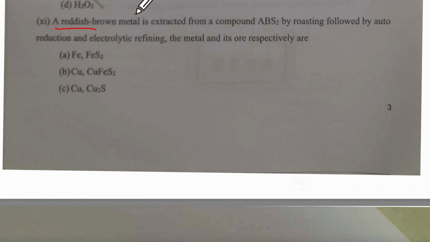Reddish brown metal, which is reddish brown metal? Copper is extracted from the compound AB S2. I might check it. Iron. AB S2 by roasting, followed by reduction. Reddish brown metal is iron? No. I mean, the rust is reddish brown, right?